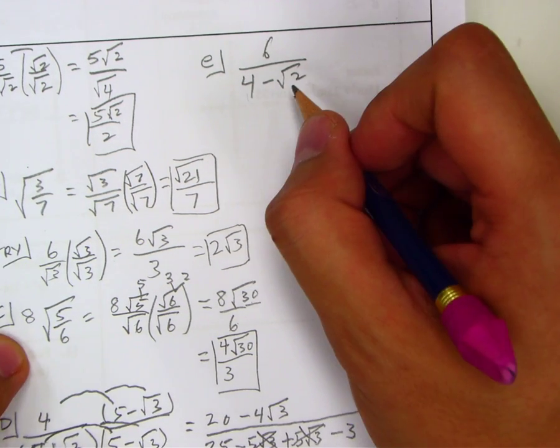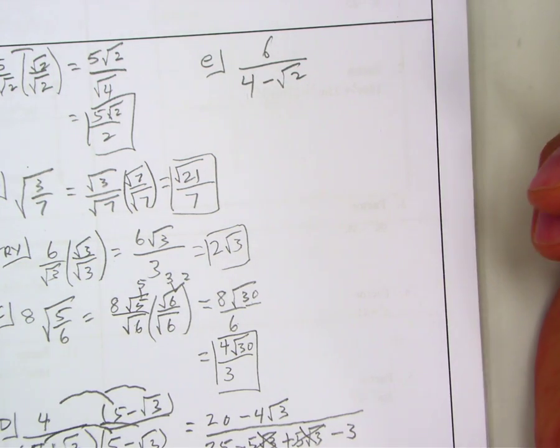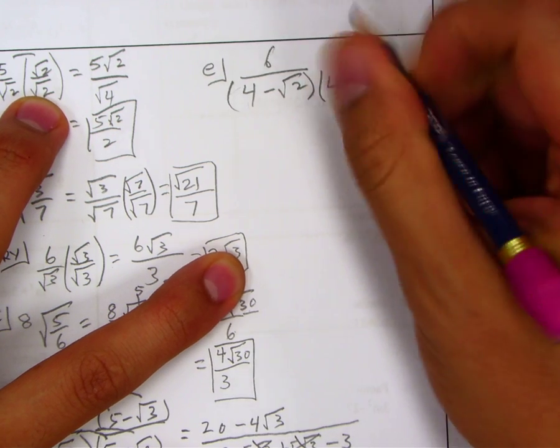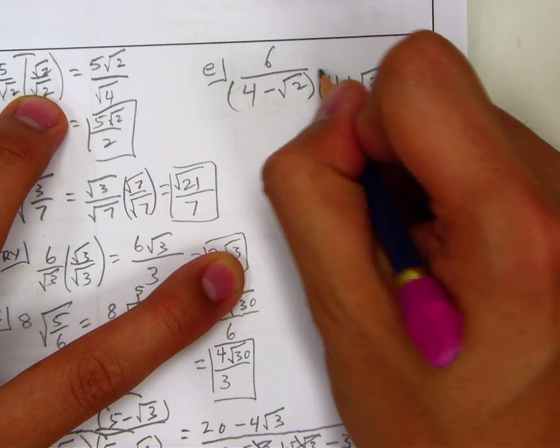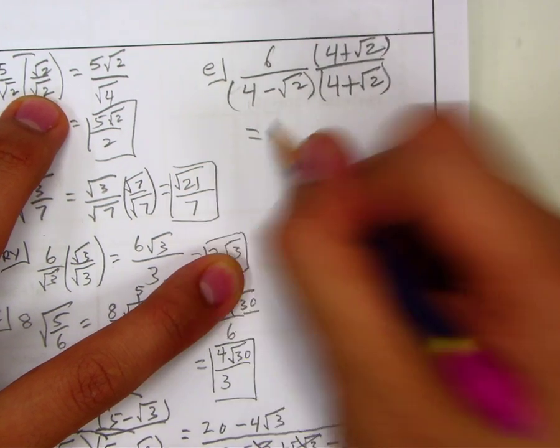So on the bottom, when I'm done, it's going to be a nice number, like a whole number or a decimal that you can write as a fraction. So I'm going to multiply this by 4, and remember it's the opposite, plus square root of 2. Whatever I do to the bottom, I do to the top. 4 plus square root of 2.